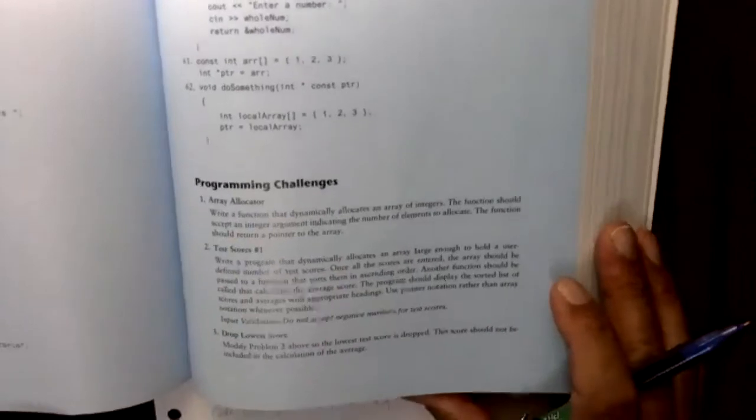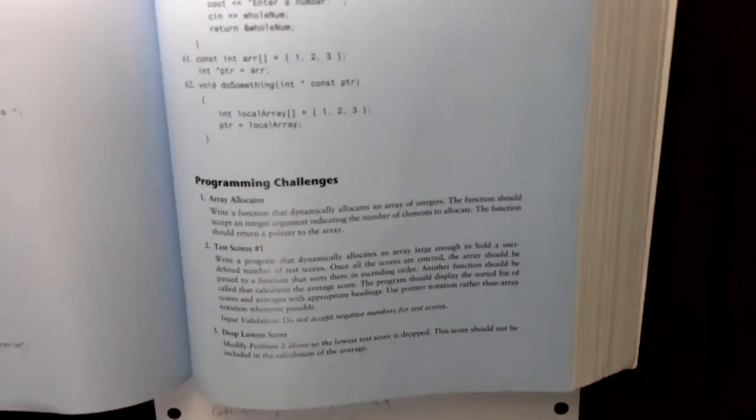Okay, good. I want you to go to page 553. And that's 51, 52, 53. And I'm looking at number 2. Number 2 is something called test scores. Write a program that dynamically allocates an array large enough to hold a user-defined number of test scores. How many test scores do you want to input? 10. So we are saying there's 10, dynamically allocating it. So we're going to make an array of size 10.